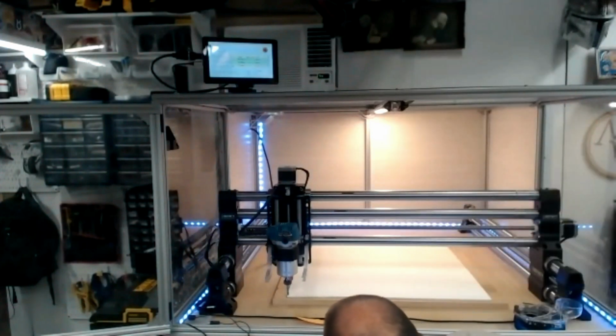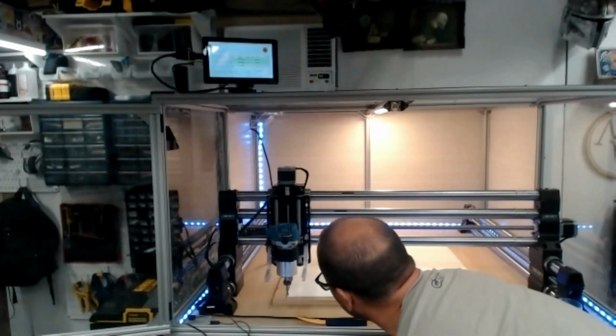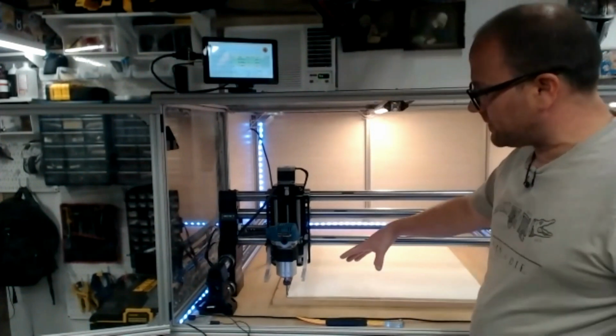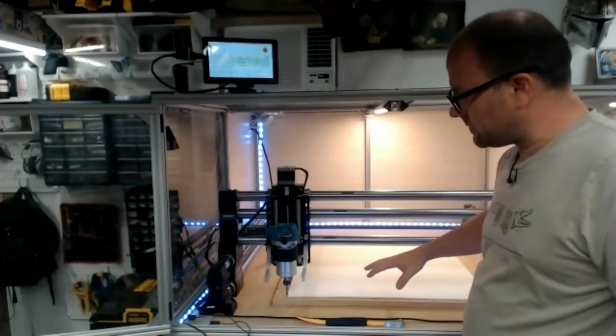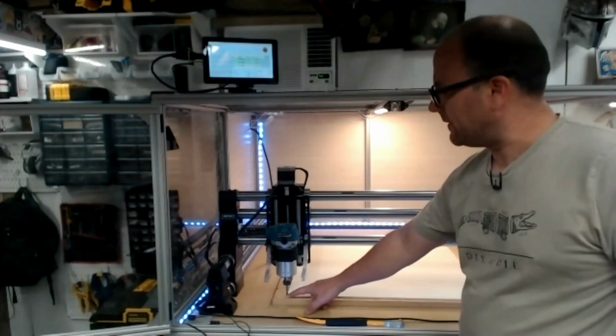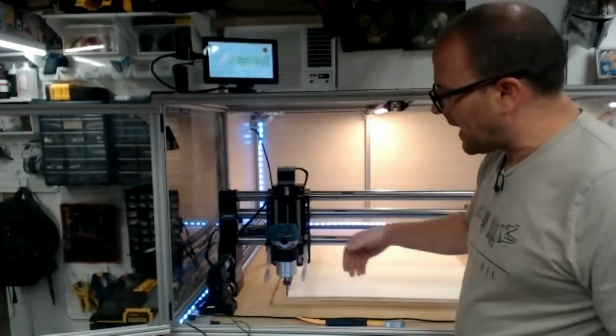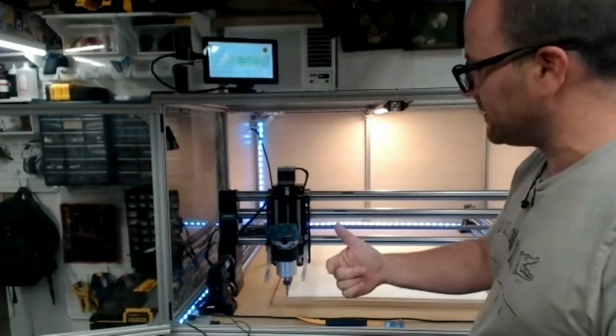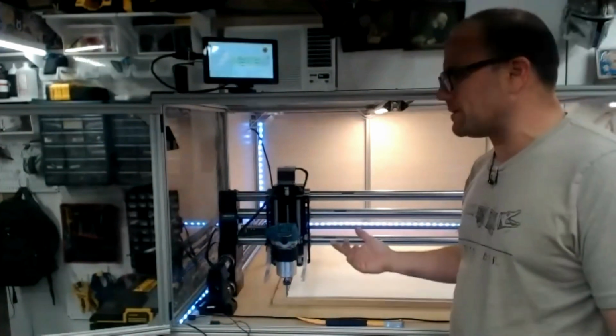So I can manually look like this, try to get it at the corner. Again, since the circle is smaller than this piece of wood, I don't need to be very exact. I could be on the X and Y, a little to the right, a little to the left, a little forward, backwards, but you know, close enough.